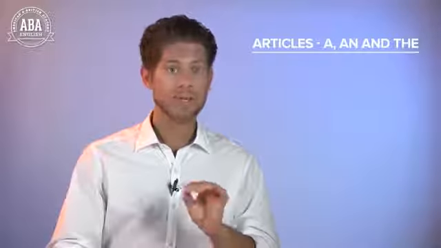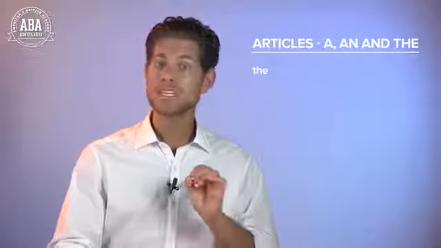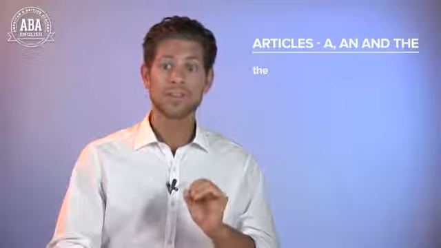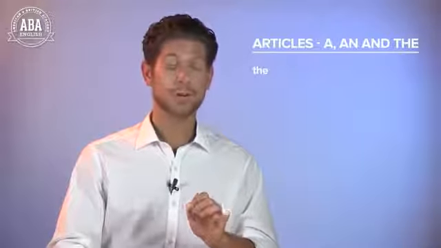These articles are separated into 2 groups, definite and indefinite. The is the only definite article. The is used to talk about specific nouns. And I have some more good news.